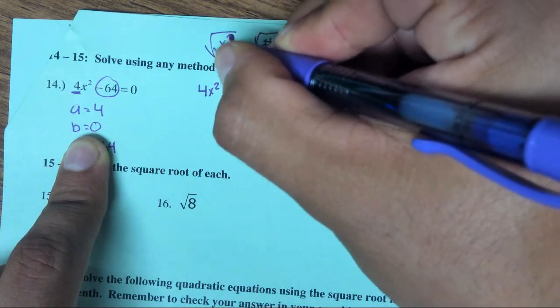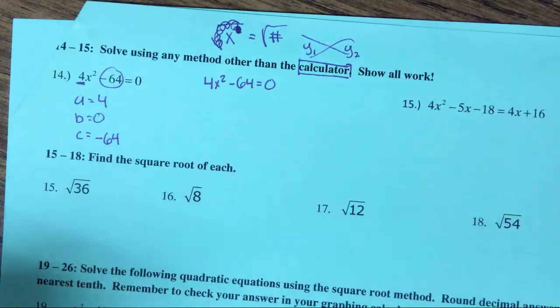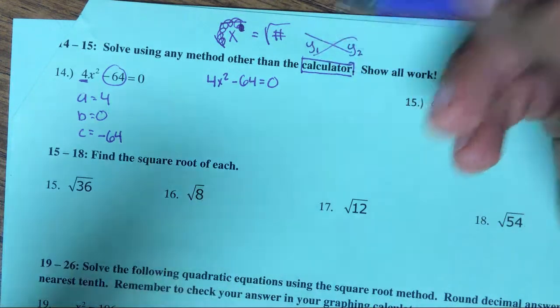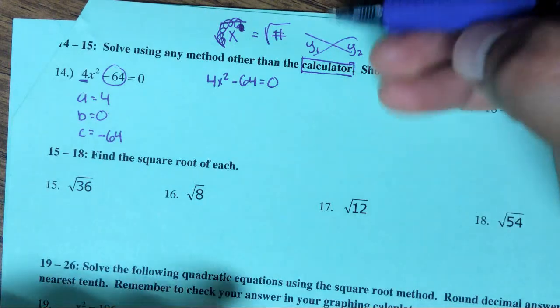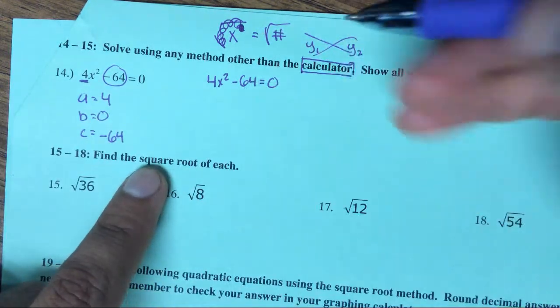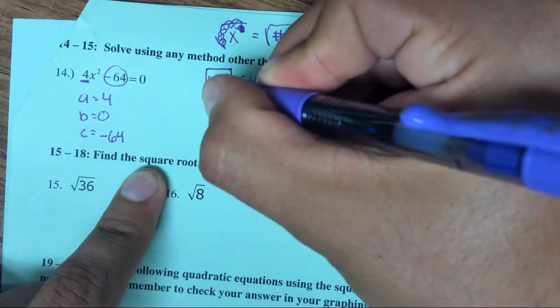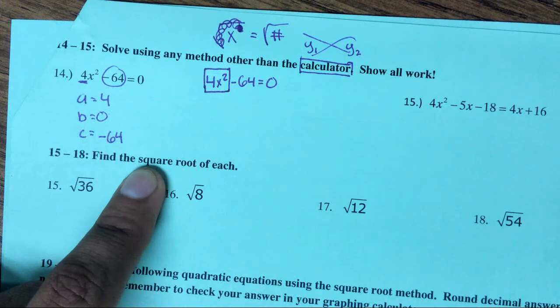Square root gets rid of the squared, so the squared and the square root undo each other. You're left with just x equals, and then you just type this into your calculator, and you have the positive version and you have the negative version. So we'll look at what that looks like. Our goal to set up the square root method is to get this by itself. Get the 4x squared by itself.